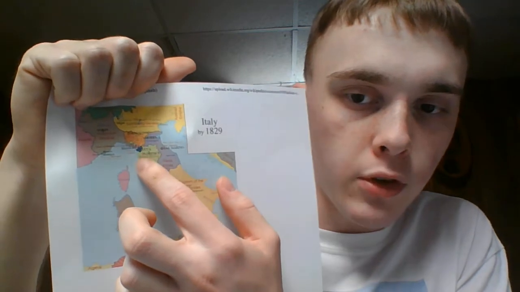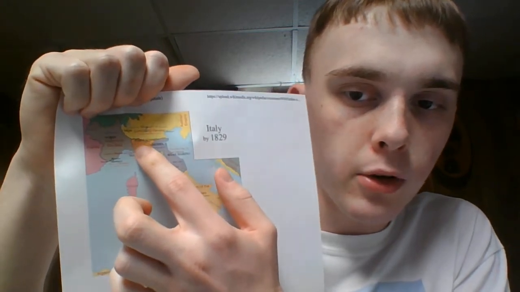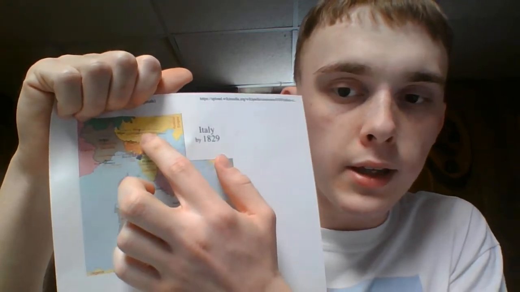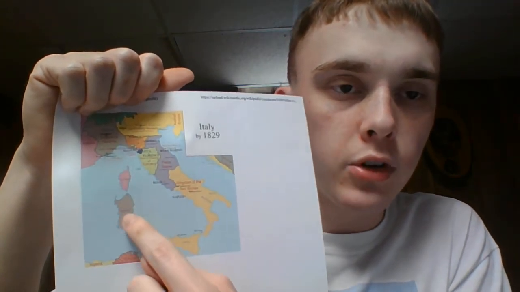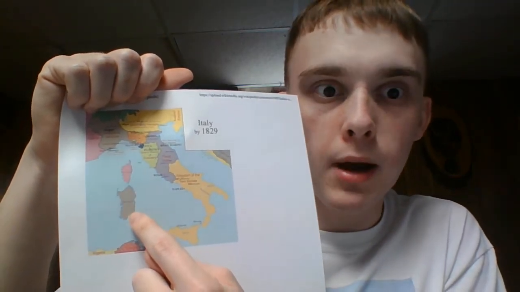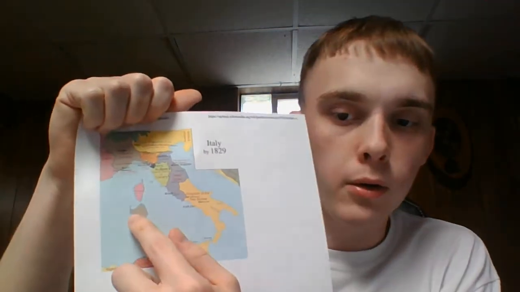You have Tuscany, which is an Austrian client state. You have some smaller ones up here, such as Parma and Modena. The yellow up here is Lombardy, which is about right here. And then you have Venetia over here, and then Austria is over here. But the yellow is all controlled by Austria. And then finally, we have this small area right here in northwestern Italy, and this island, which is Sardinia's territory, also known as Piedmont. And this right here is the only truly independent state on the Italian peninsula, and this is the one we are going to focus on the most because they're the ones that actually bring Italy together.